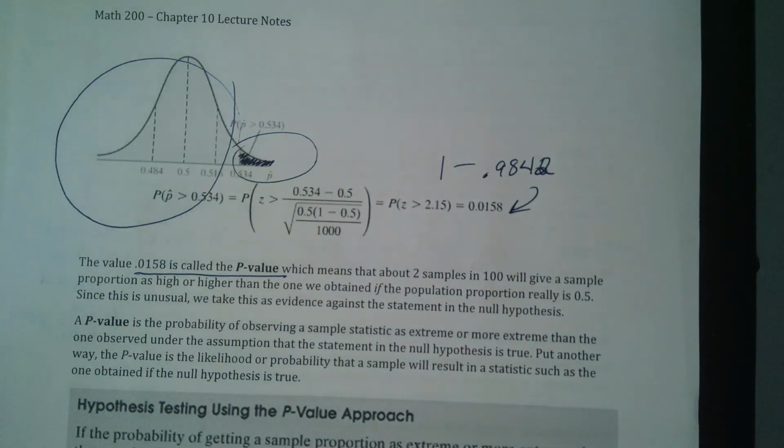That's the probability value. It means that about 2 samples in 100 will give a sample proportion as high or higher than the one we obtained if the population proportion actually was 0.5. Since this is unusual, we take this as evidence against the statement in the null hypothesis.